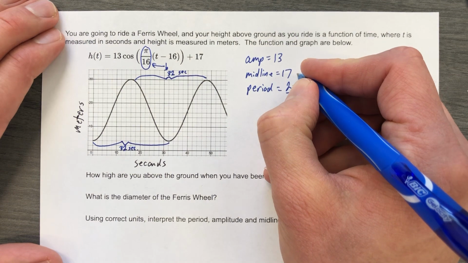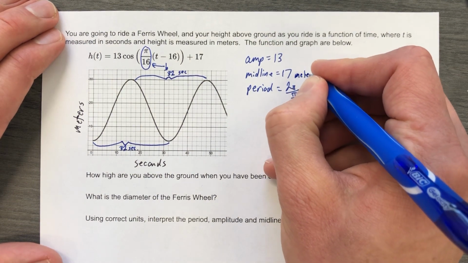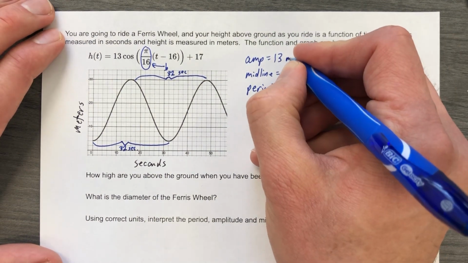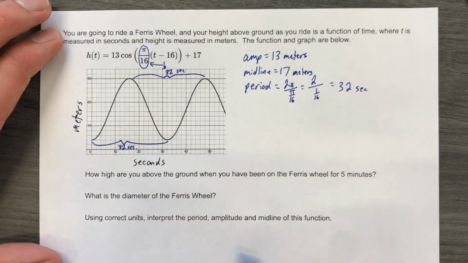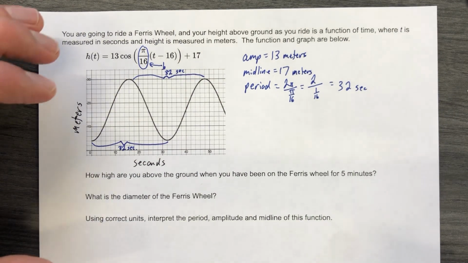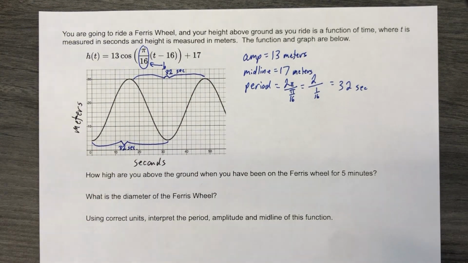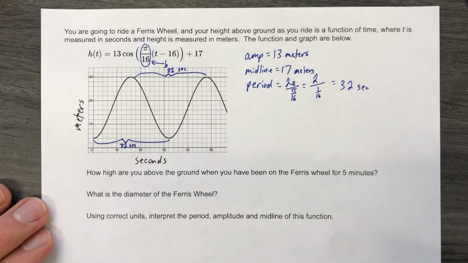The midline is 17 meters, good to know. And the amplitude is 13 meters, which means I'm really answering a lot of the questions that'll happen down here. But let's just get our thoughts out first, and then we can jump into the questions.